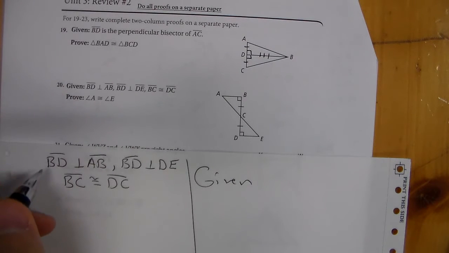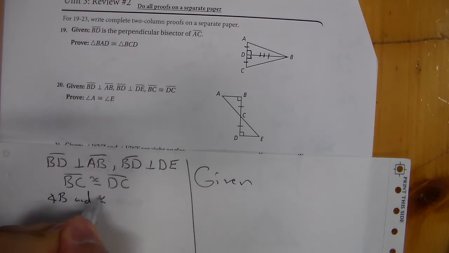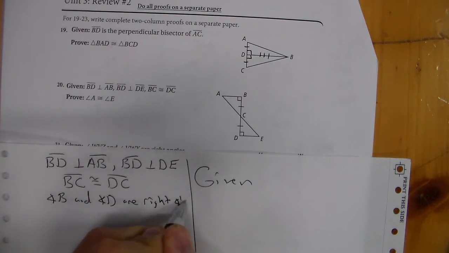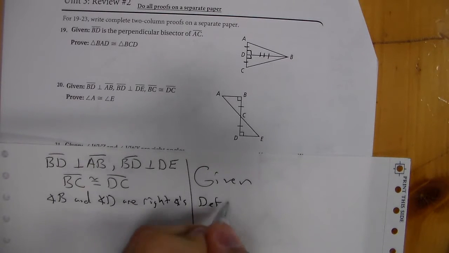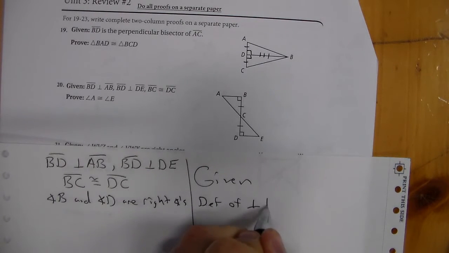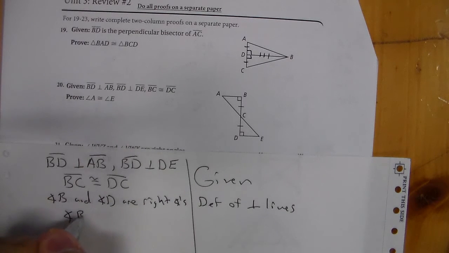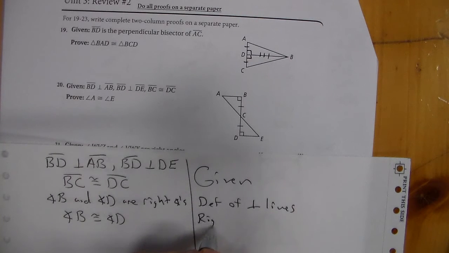So now we're going to say, since we have perpendicular, angle B and angle D are right angles. And that's our definition of perpendicular. Then once we have the right angles, we can say that the angles are congruent, because right angles are congruent.